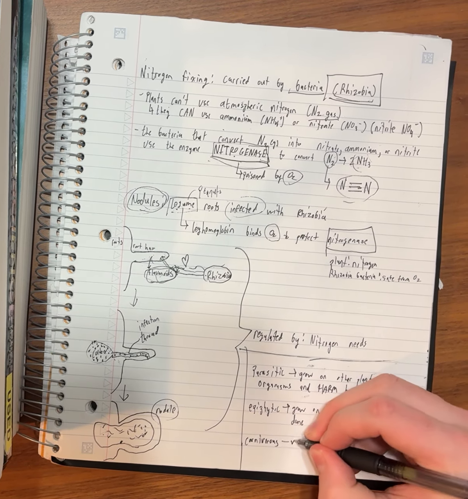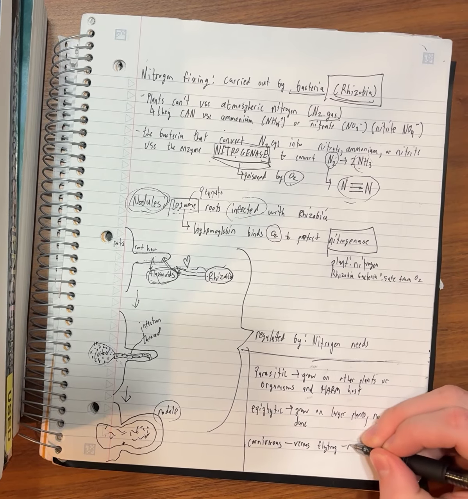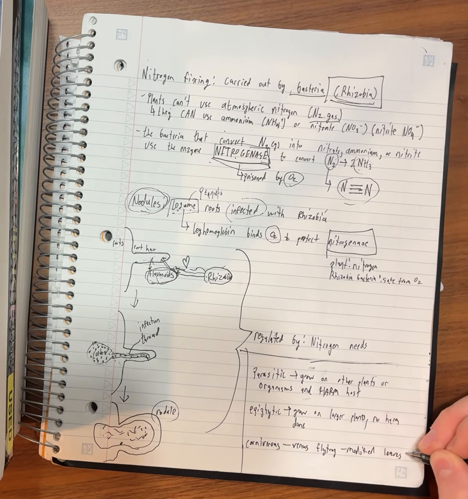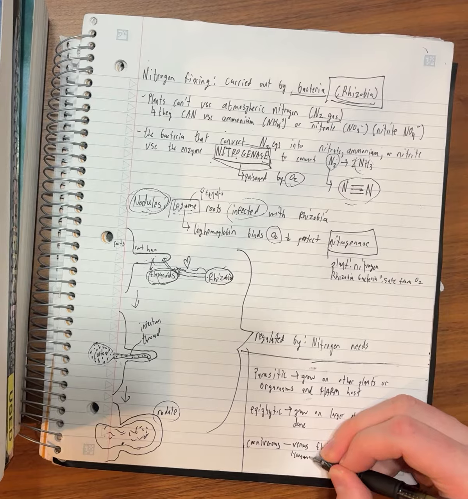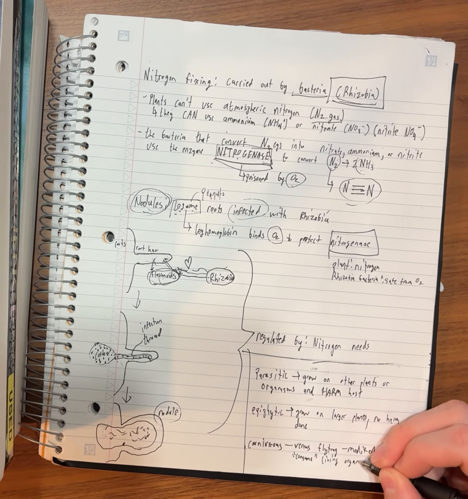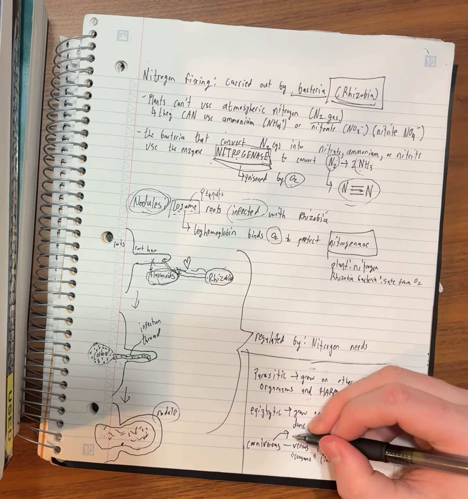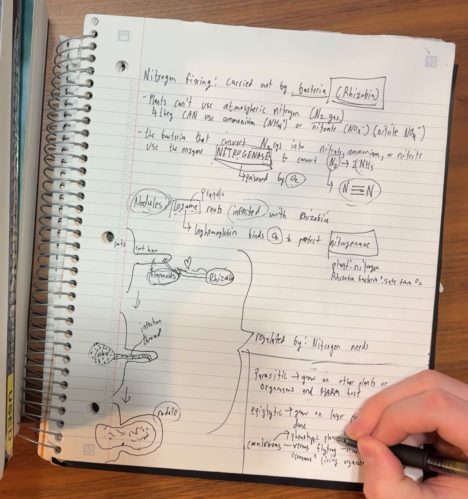And then carnivorous plants like your Venus flytrap typically have modified leaves. And they consume living organisms. And these carnivorous plants exhibit something called phenotypic plasticity.